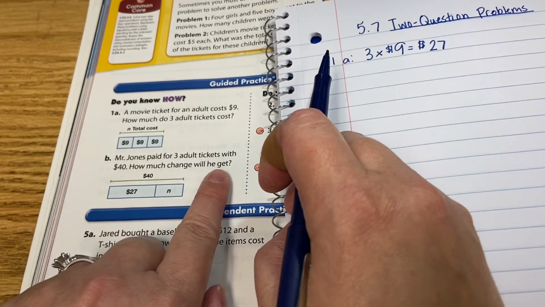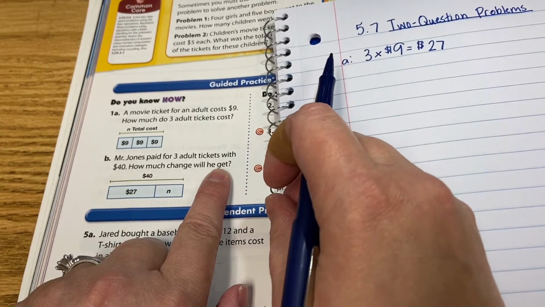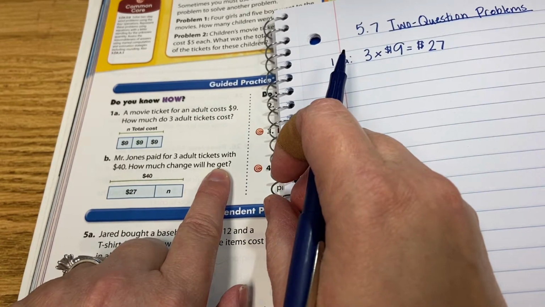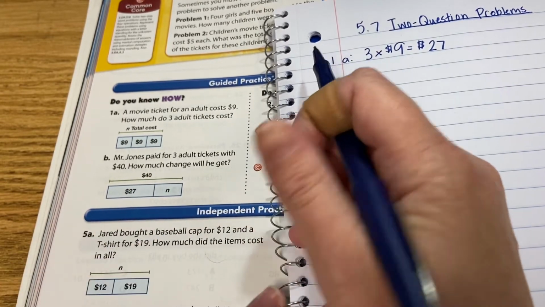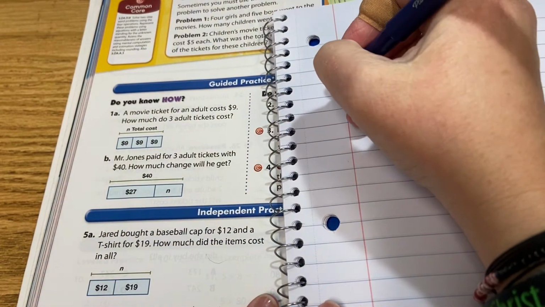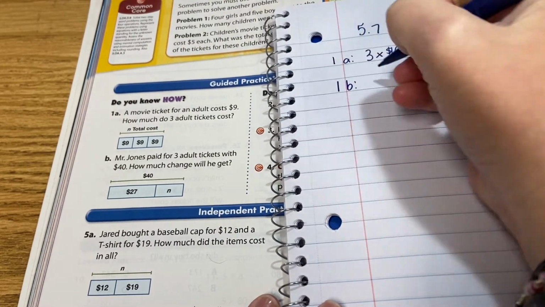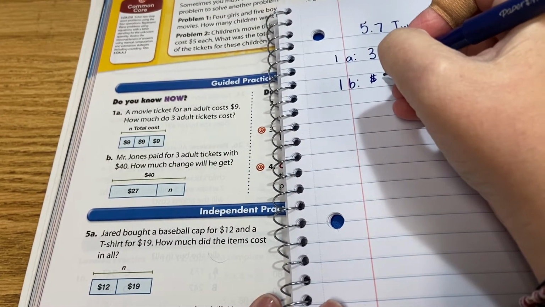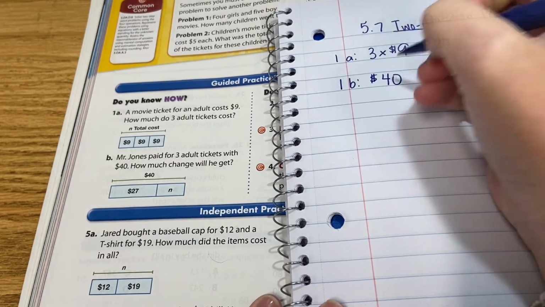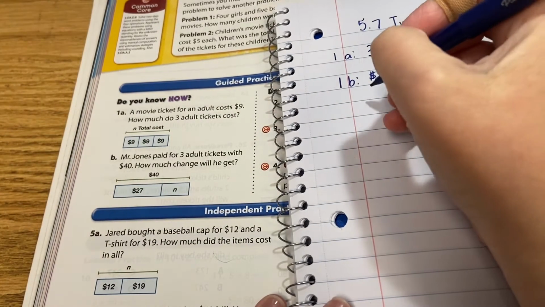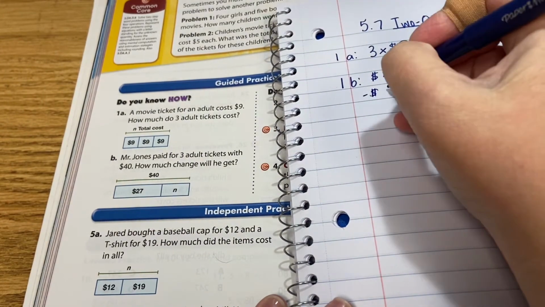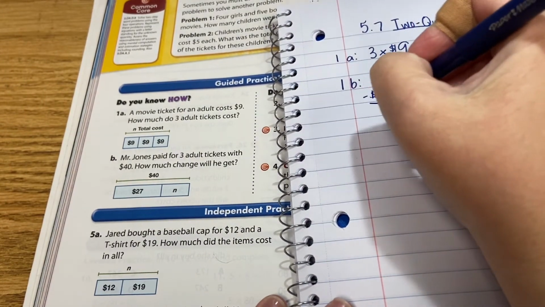How much change will he get? What are we going to have to do? What operation? Subtract. So we have to say 40 minus $27. So part 1B, and I'm going to stack it because there is going to be some regrouping. So we have $40 minus the $27 the ticket cost.